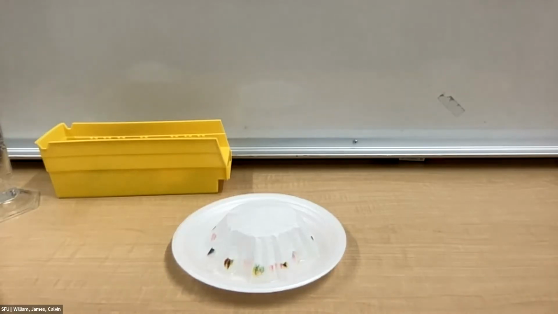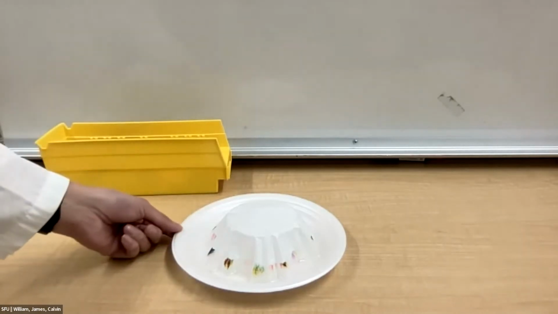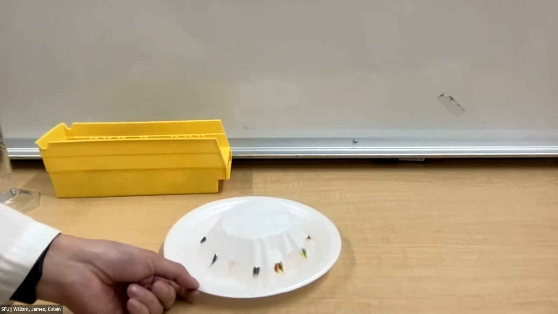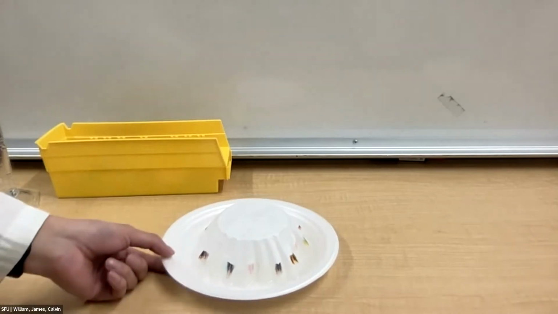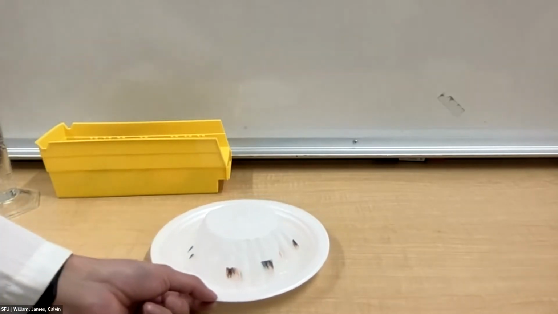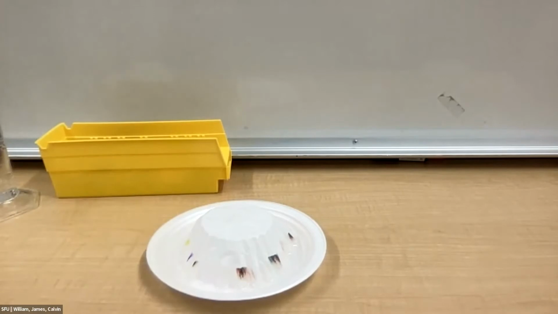Okay, can you guys see that color separation here? You kind of see it here. The water is drawing up the different colors at different rates. Okay, so some of the molecules, we call them, right, will have different properties, whether it's the mass or the compound that it is.